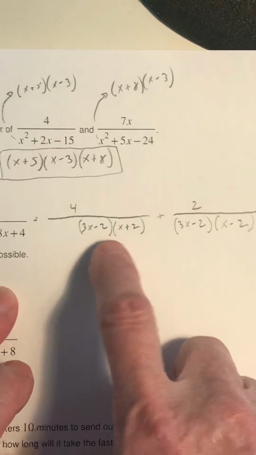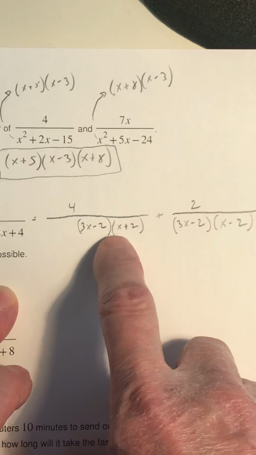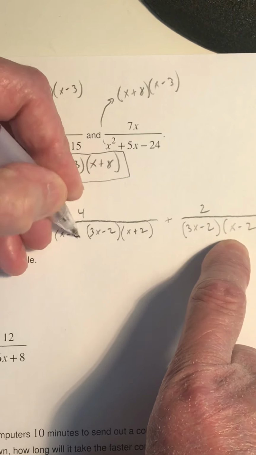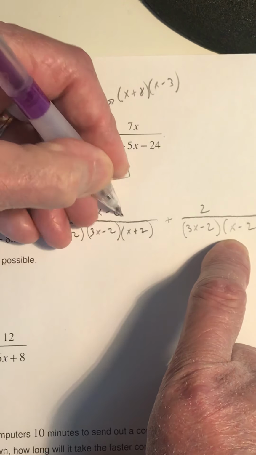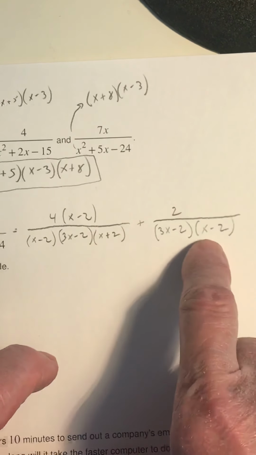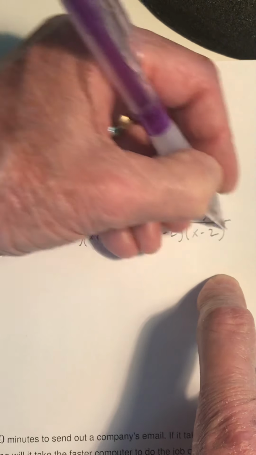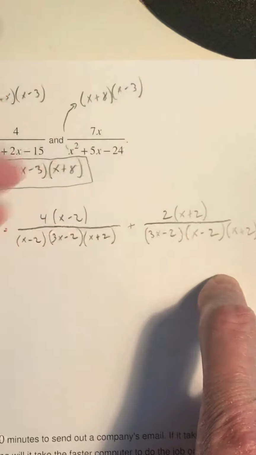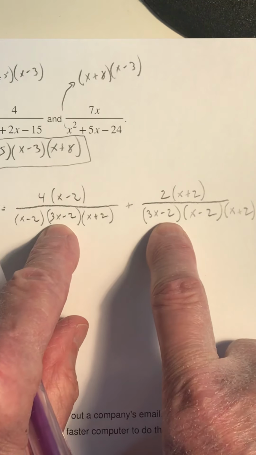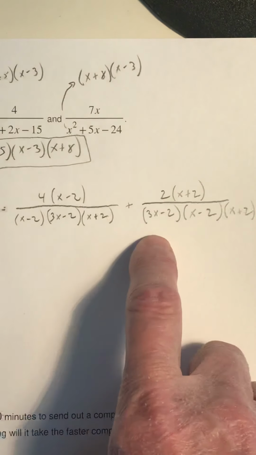So, what is this one missing that this one has? This one is missing the x minus 2. So multiply the top and bottom by x minus 2. What is this one missing that this one has? This one's missing the x plus 2. And now that we've got the common denominator, 3x minus 2, x minus 2, x plus 2, we can remove these parentheses and then we can add.